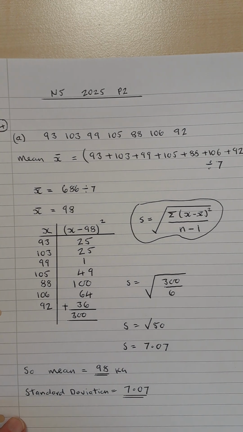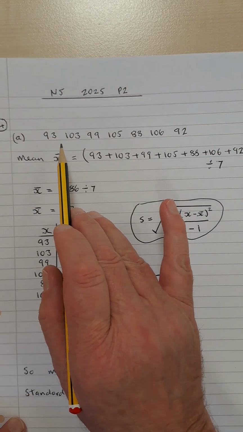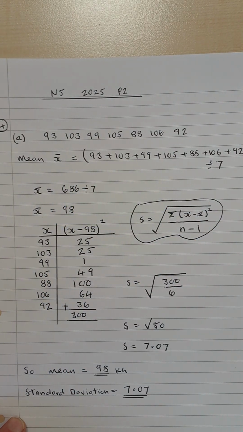Hi guys, Mr. Lees here doing the National 5 Mathematics paper from 2025, paper 2, and we're on question 4, where you're given the weights in kilograms of a sample of rugby players in Scotland, and you have 93, 103, you have them all there. Calculate the mean and standard deviation of these weights.